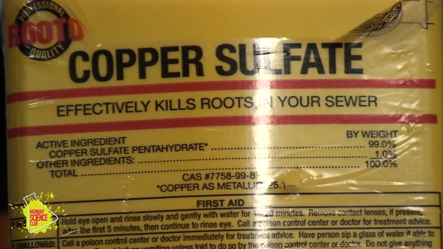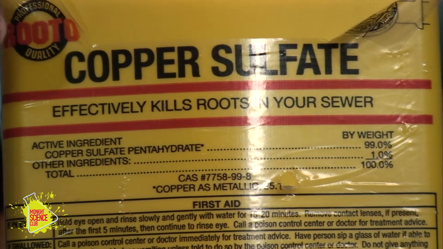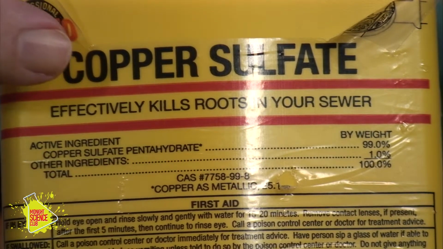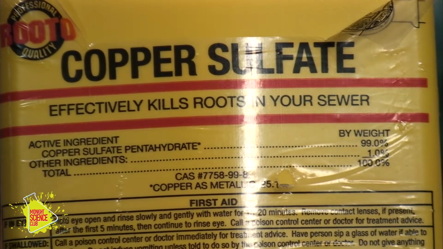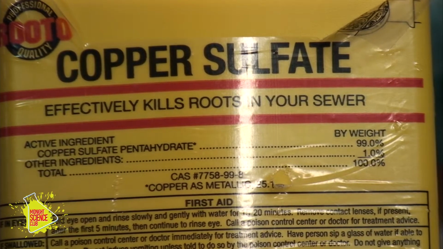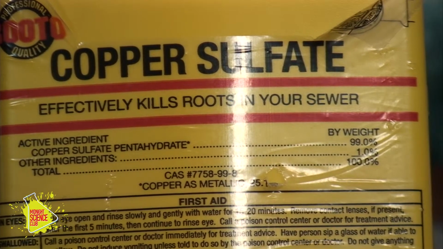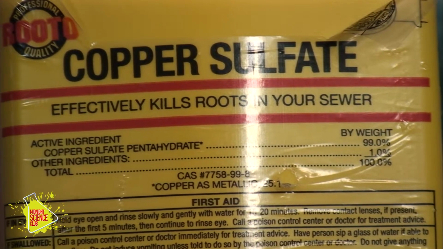Now I've got a jar of chemical here, a reagent called copper sulfate. And if you look closely at the small print, the name of this is not just copper sulfate, it's a longer name. Do you see it? Copper sulfate pentahydrate. Pentahydrate. Hey cameraman, what do you think penta means? 5. 5, he got it, the man got it, 5.